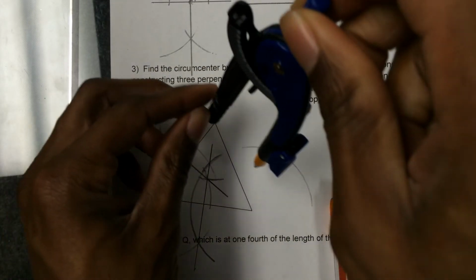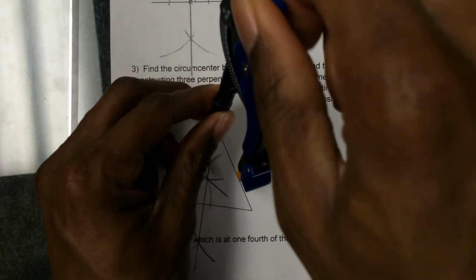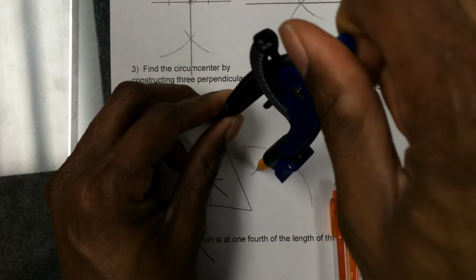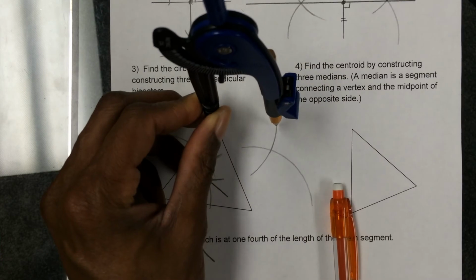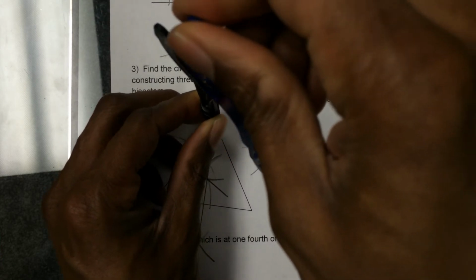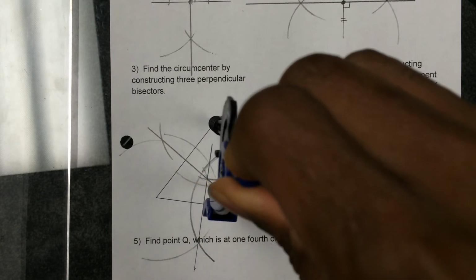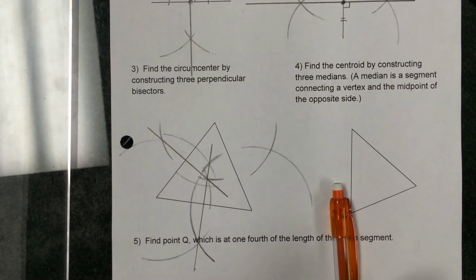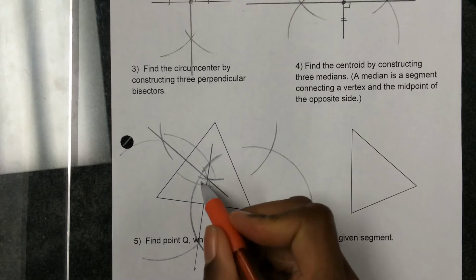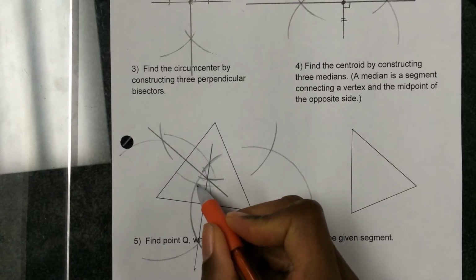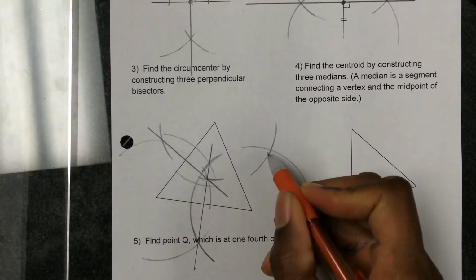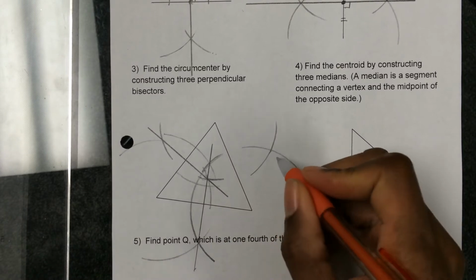Alright, then I'll switch around and do it from this side. Okay, so there's a nice clear intersection there, but on the other side it's a little bit harder to see because of all the intersecting lines, but hopefully you can see we have our intersection here and here.